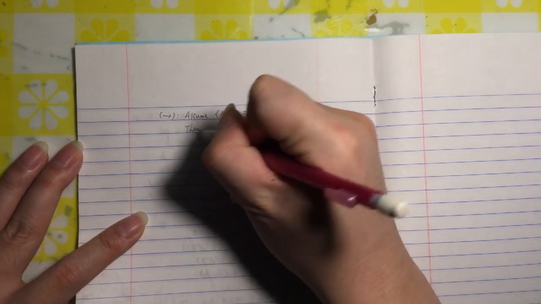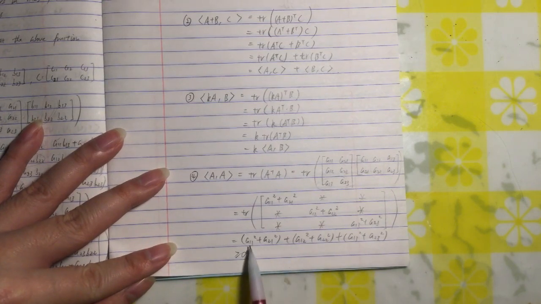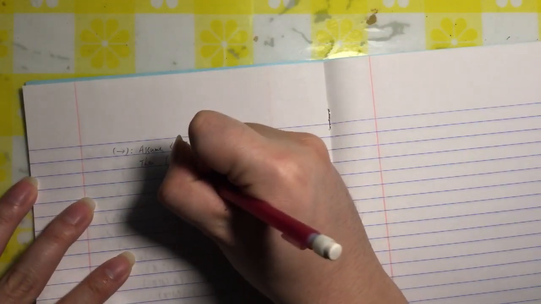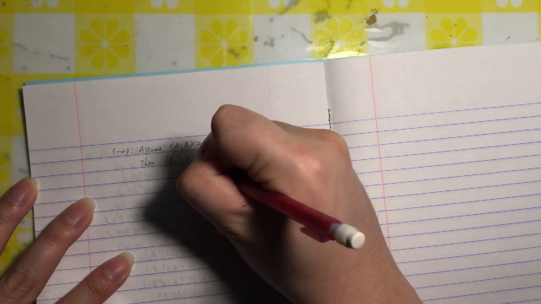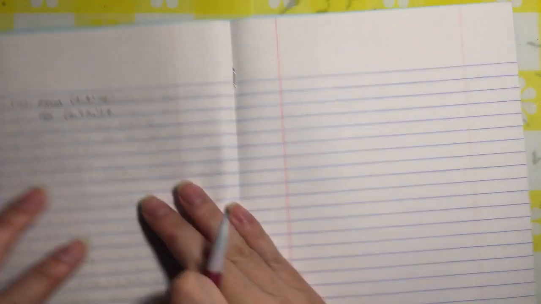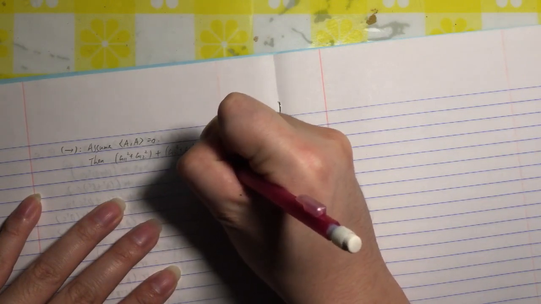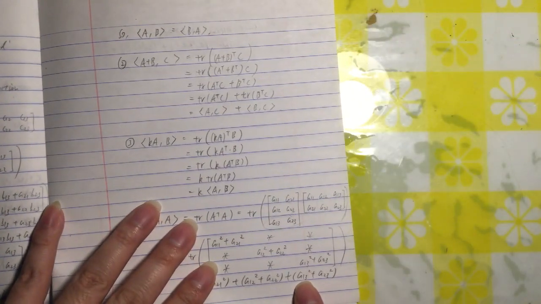Then we know that angle bracket of A comma A is this: A11 square plus A21 square, plus A12 square plus A22 square, plus A13 square plus A23 square.